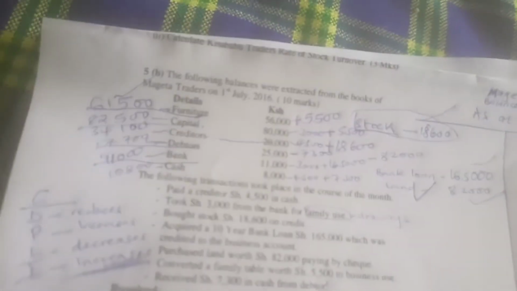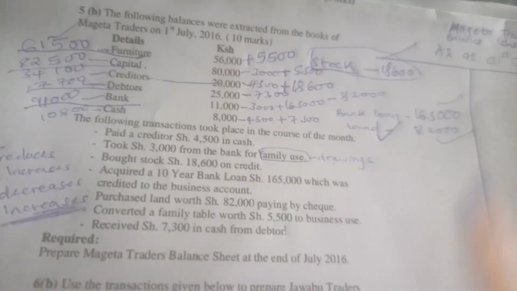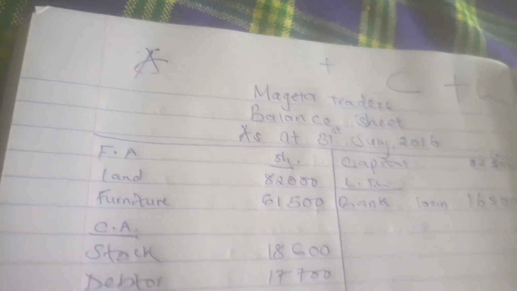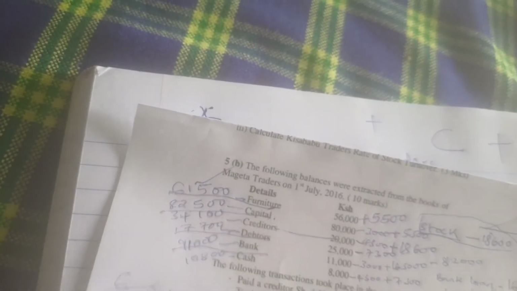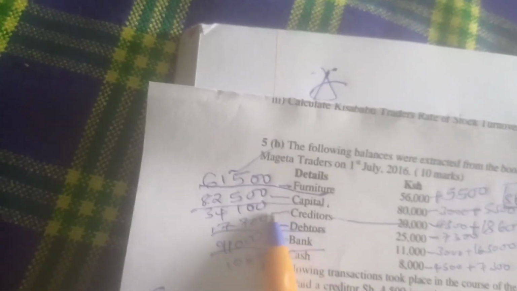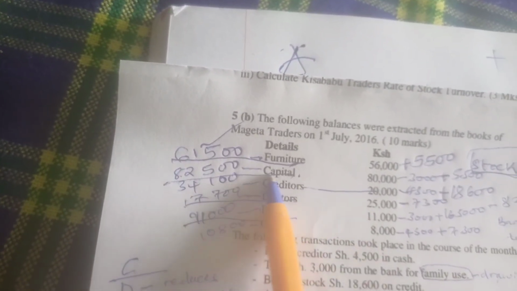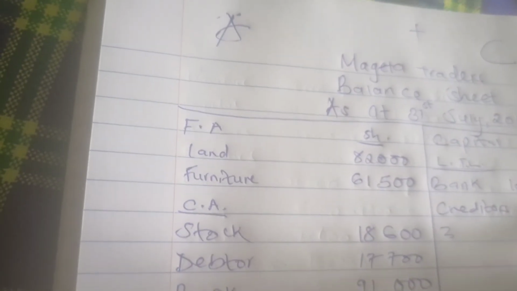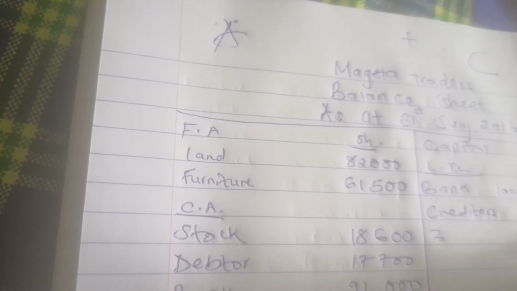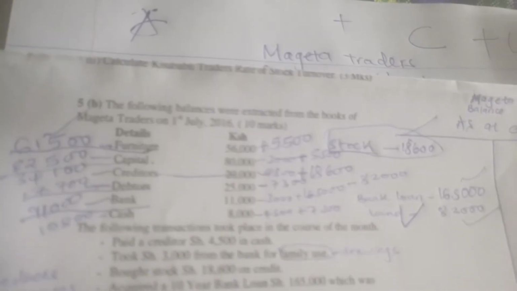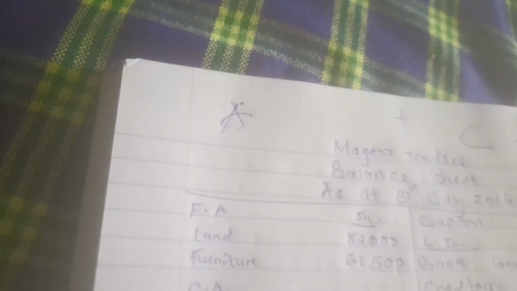And bank loan, learners, was 165,000. And then we have another liability, which is creditors, and creditors amounted to 34,100. Is there anything that we've not captured?